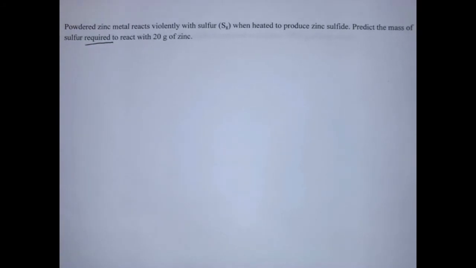This is a very common thing that happens in chemistry labs where you want to run a reaction and we've got maybe 2 reactants and we need to determine how much we need of each reactant to successfully run a reaction.